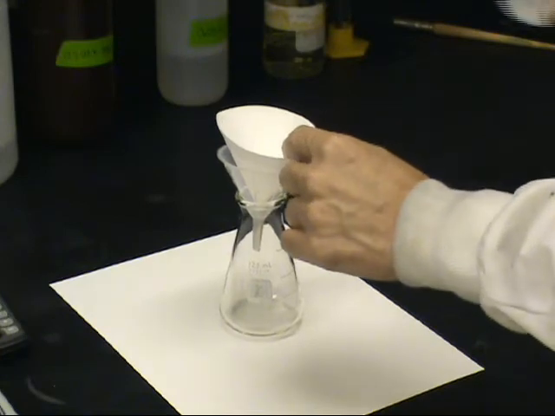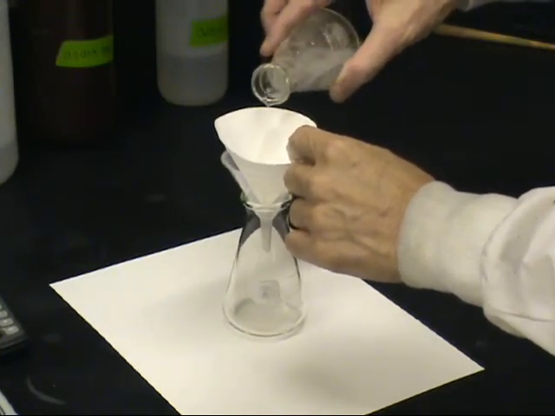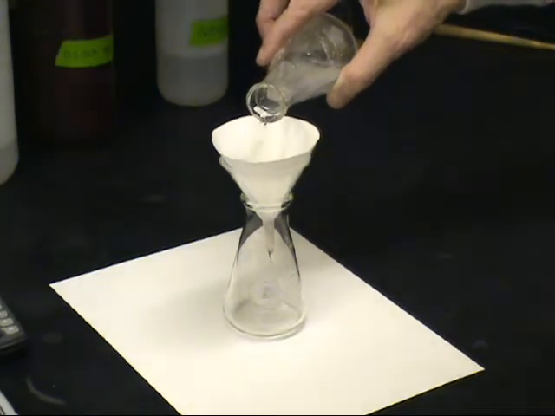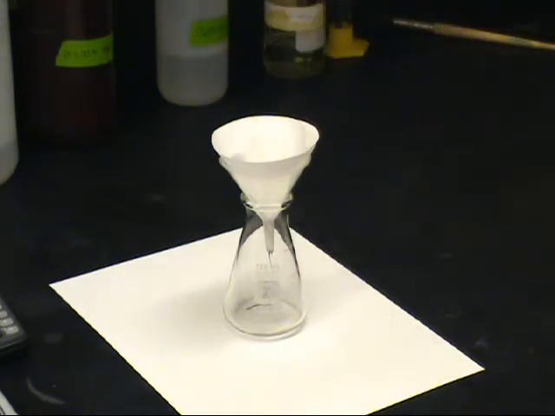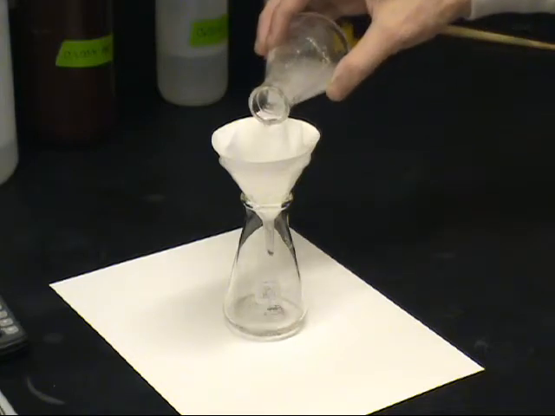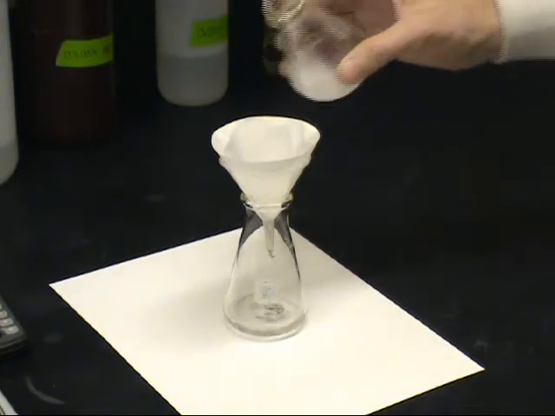The purpose of a filtration is to separate a solid from a solution. In this case, the solid is silver acetate, and the solution is saturated silver acetate. Once complete, the solid and the filter paper are discarded. The solution is kept for the titration.